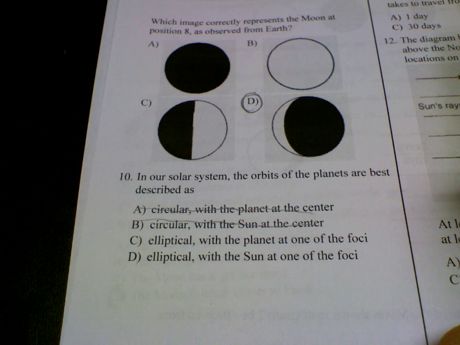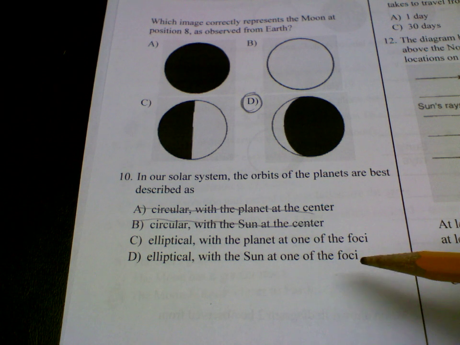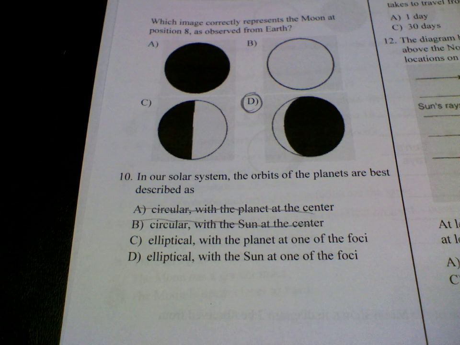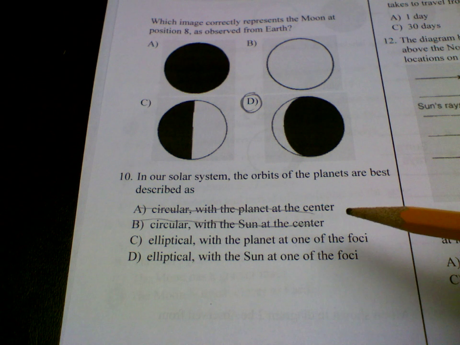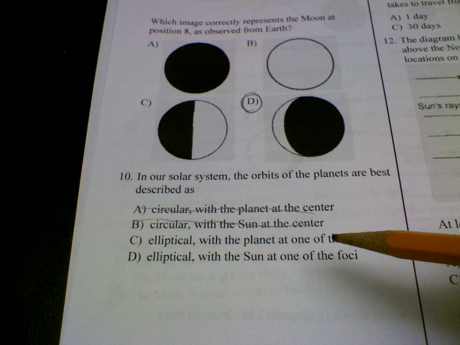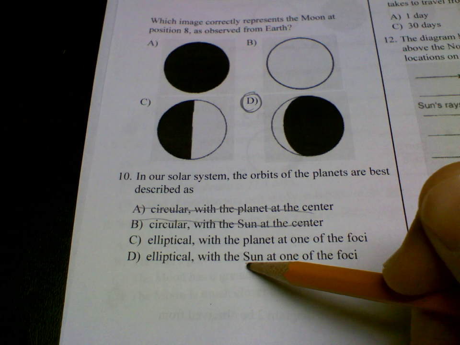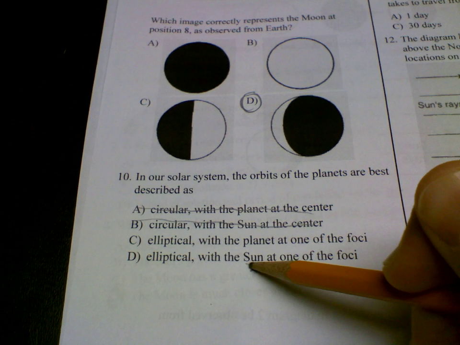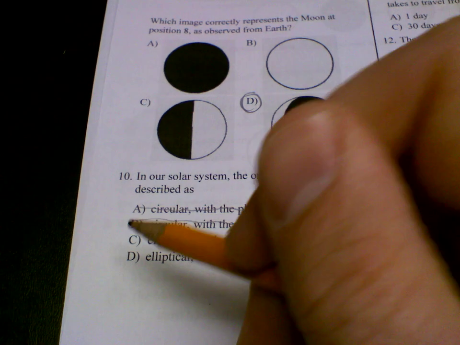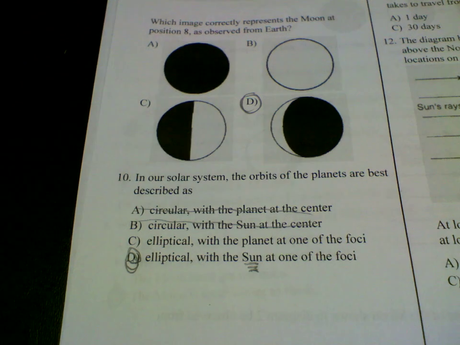They are elliptical. And think about it, a focus is something that does not move, not in the center of our ellipse, but somewhere within the ellipse. So, think about our solar system and what does not move in our solar system. This is one of the foci for every single planet in our solar system. So D for number 10.